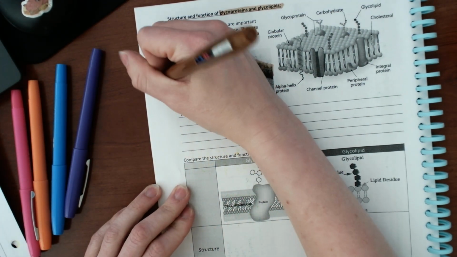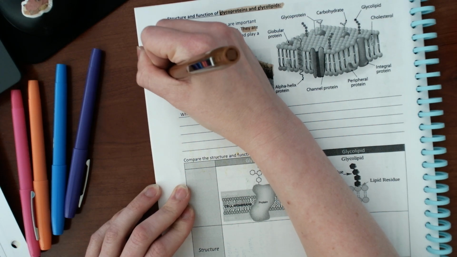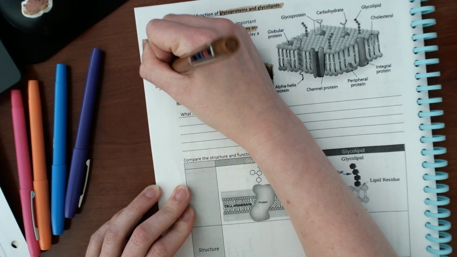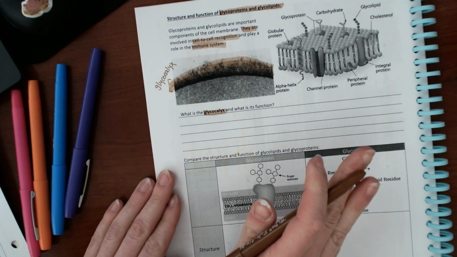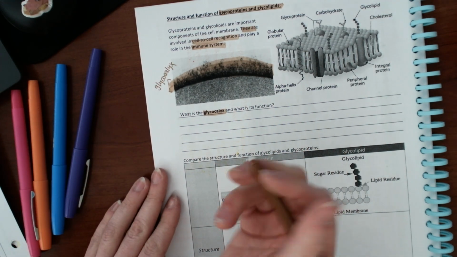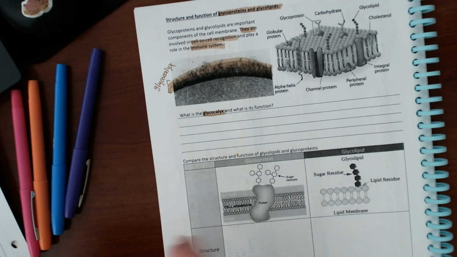This is your glycocalyx. It is only in animal cells. It's pretty much the sum of all of your carbohydrates from all of your glycoproteins and glycolipids, forming a carbohydrate layer on the outer surface of animal cells.